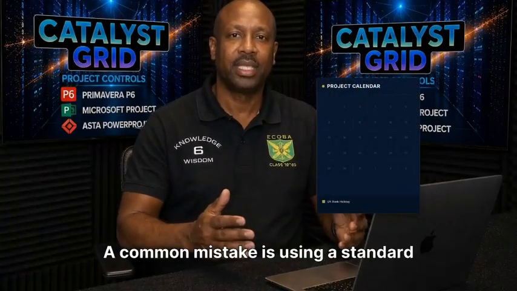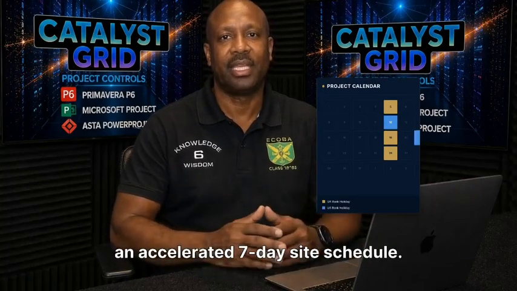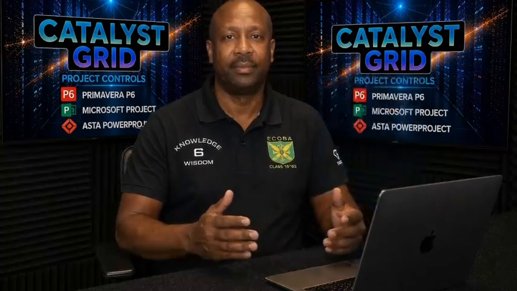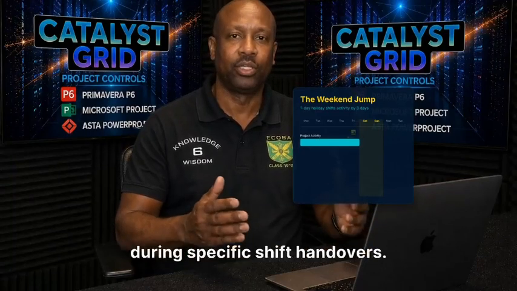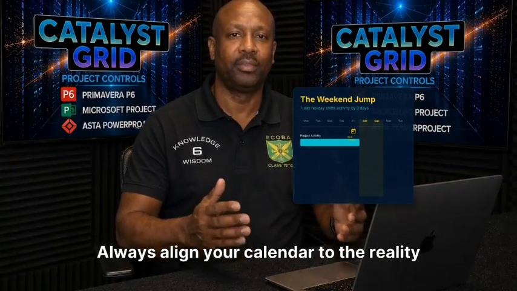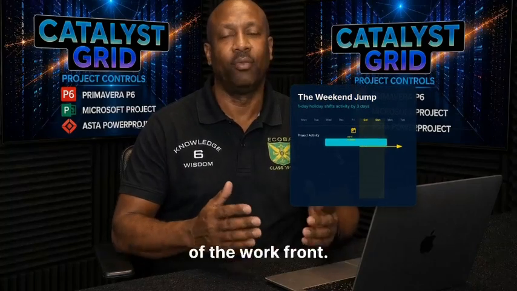Back to part 2. Calendars. A common mistake is using a standard 5-day calendar for work that's happening on an accelerated 7-day site schedule. This calendar drift hides true capacity. The wrong calendar can make you miss risks that only happen on weekends or during specific shift handovers. Always align your calendar to the reality of the work front.